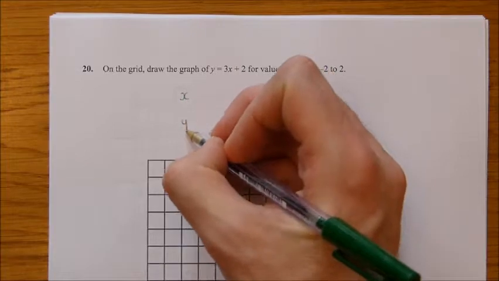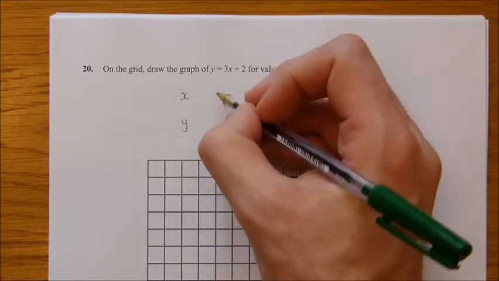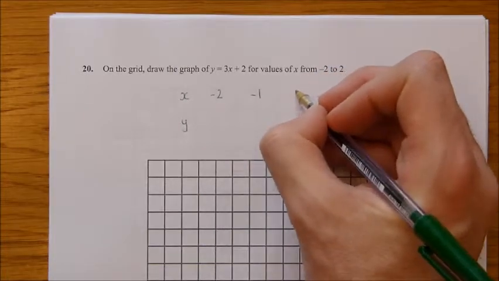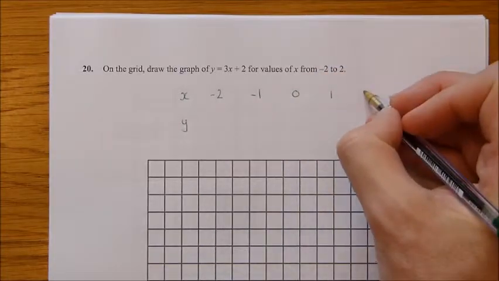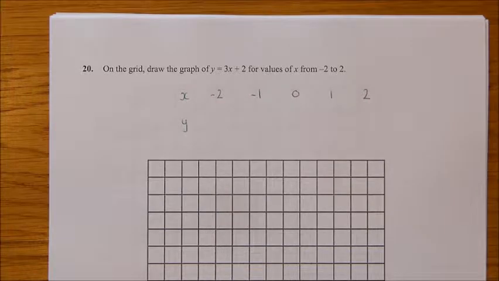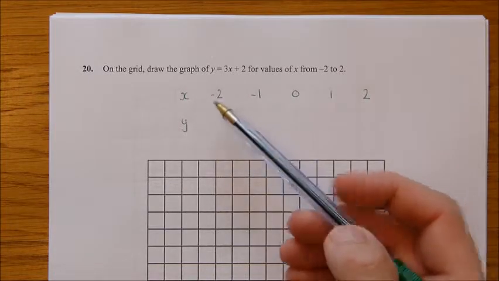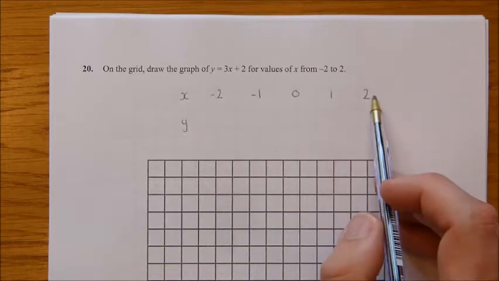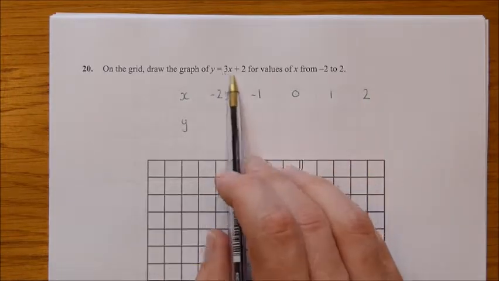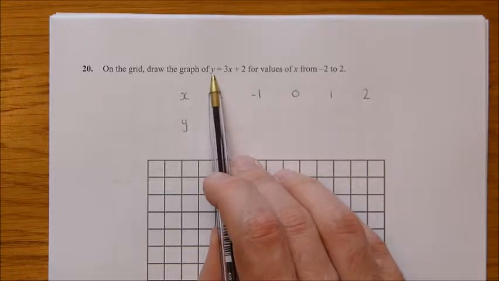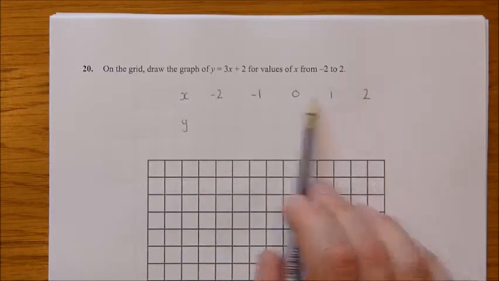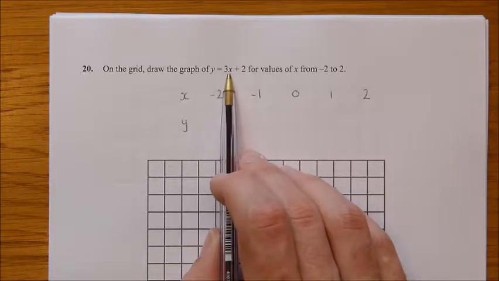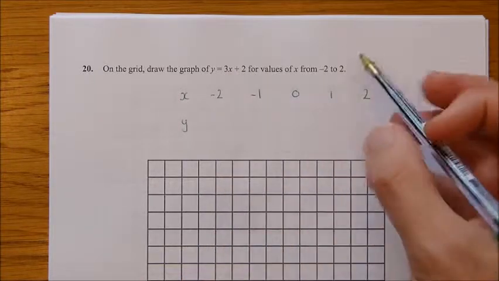They've told you that your x values need to go from negative 2 to 2, so I'm just going to set myself up a bit of a table from negative 2, negative 1, 0, 1, and then 2. Now it's normally easier with something like this to do the positive numbers first. So we're going to take x as 2 first of all and substitute it in here to find out what the value of y is. So when x is 2, we need to do 3 times 2 plus 2. 3 times 2 is 6, plus 2 is 8.